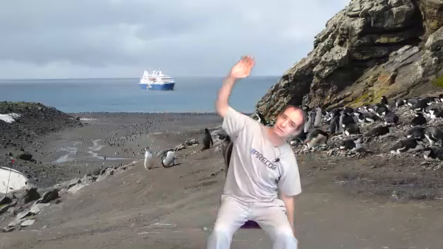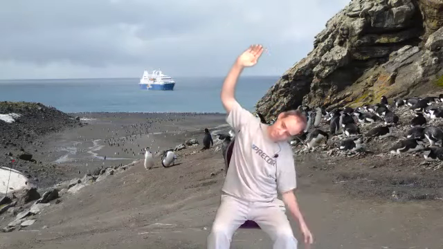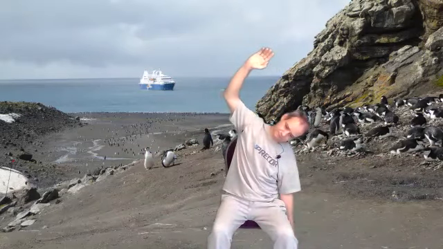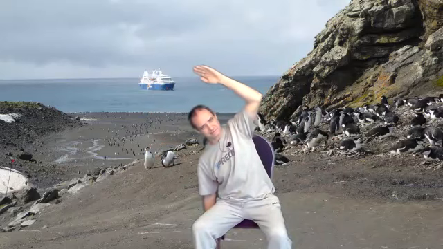Front view. Up and over. Other side. I always think the planes of motion get confusing because it should be simple, and it seems kind of confusing because we call this the frontal plane even though we're moving to the side.